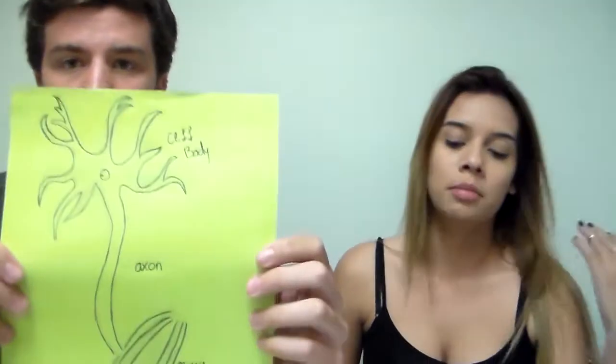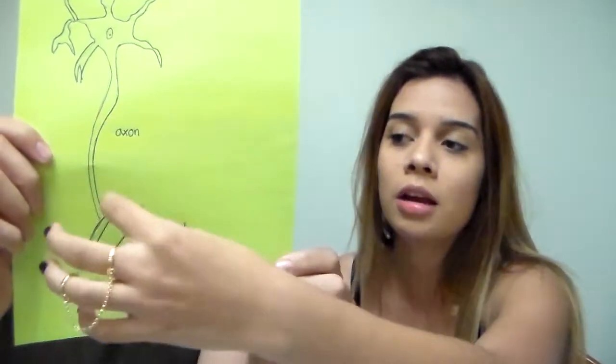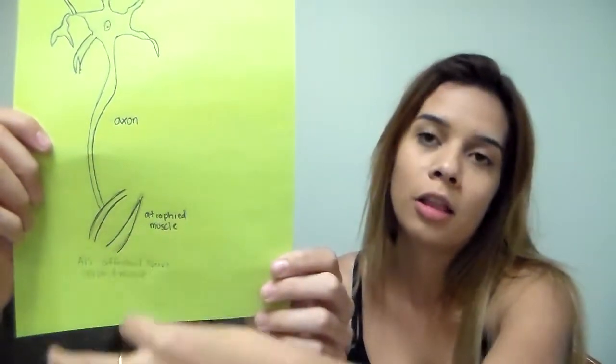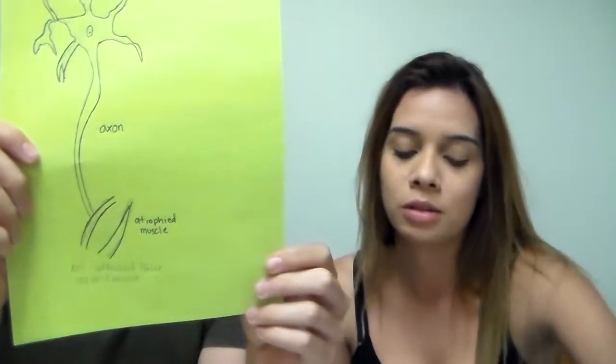So here we have a diagram of the normal cell and muscle and the affected nerve cell and muscle. So you can see the axon and the muscle are all full and complete and nothing is damaged. And then we have the affected ALS nerve cell. You can see how the axon begins to become thinner and the muscle becomes smaller, and we have the cell body which becomes damaged as well.